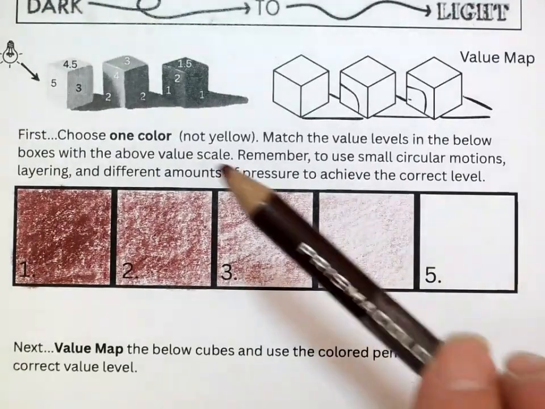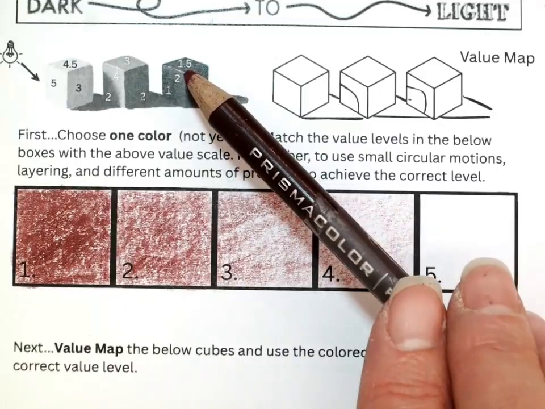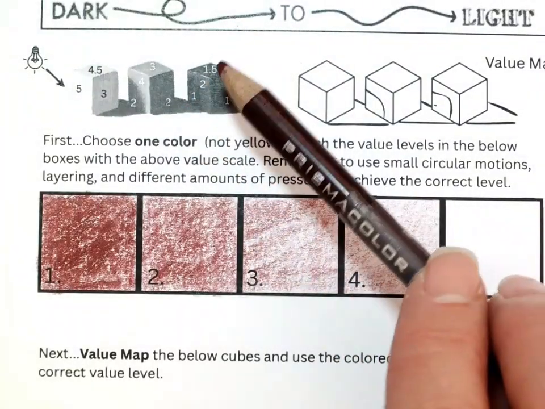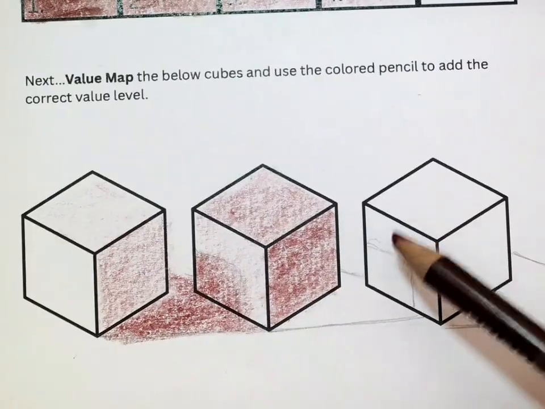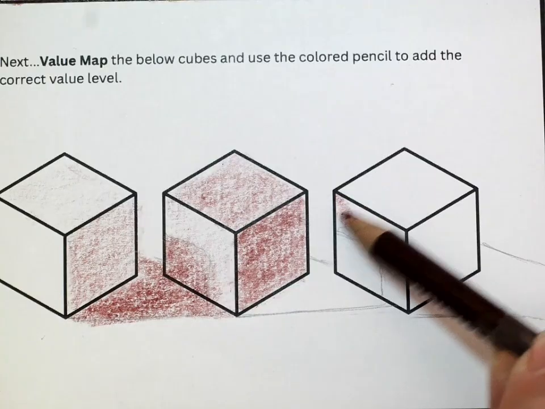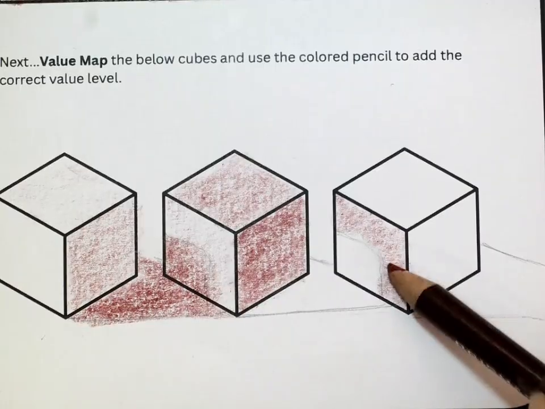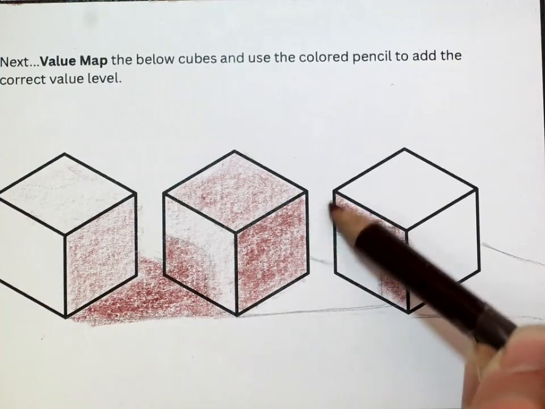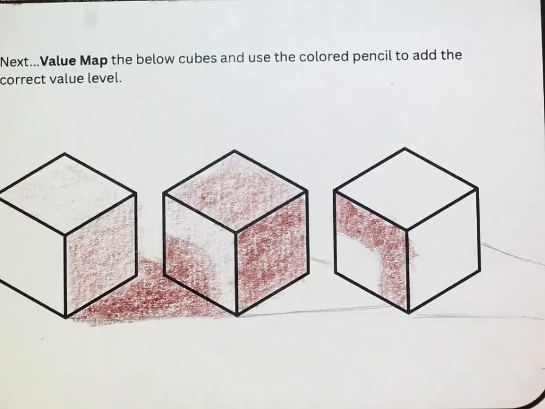Okay, now moving on to this box, I've got a 1, 2, 1 on this side, and a 1.5. Okay, so maybe I start with my 2 just right here. So I'm going to make it as dark as this. So coming over here, I'm going to take this section here, and I'm going to make it pretty dark. Okay, get that in there.